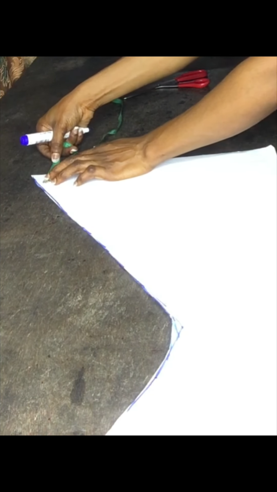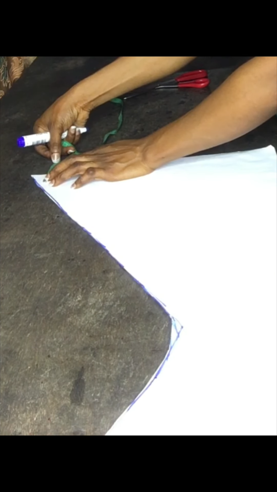So this is what the sleeve looks like. You can decide to make it wider than this. You can decide to start your flare before your elbow, but I started mine around my elbow. So I came up by 1 inch at the ending side because I don't want that pointy effect.